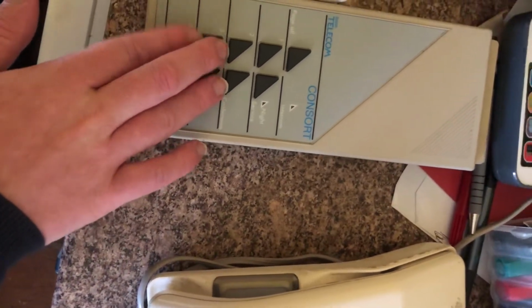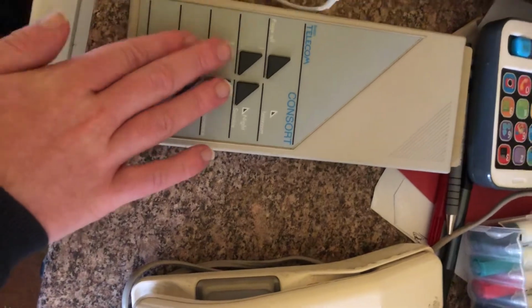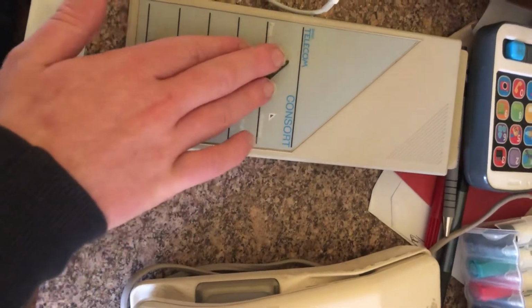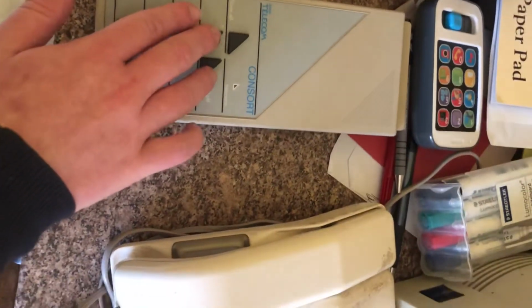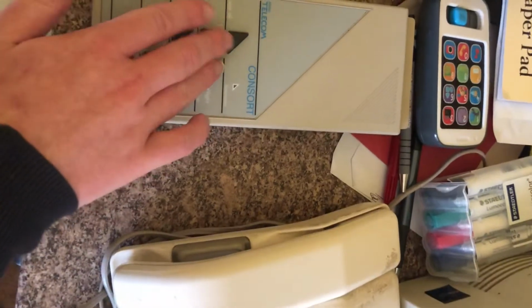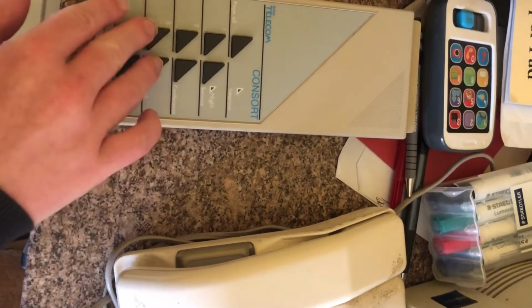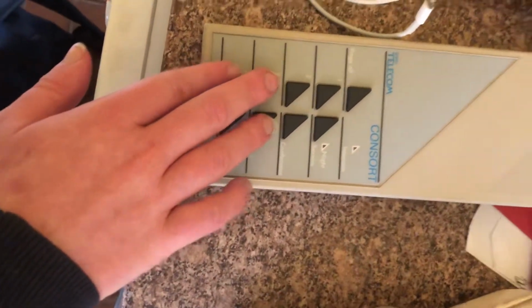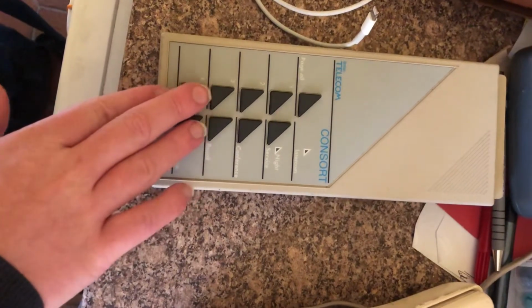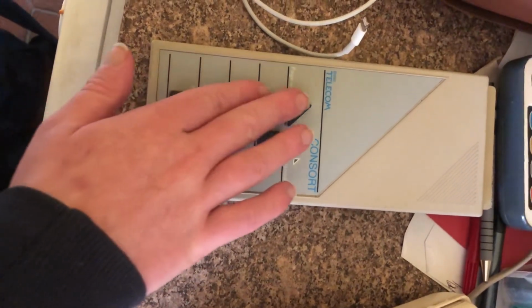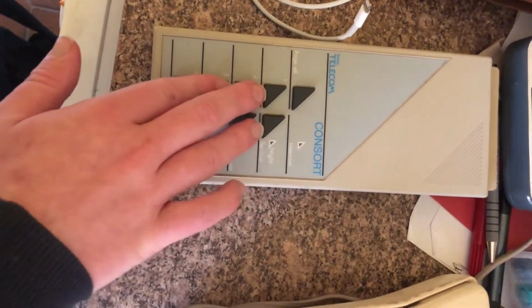you need to press, so remember all the buttons, you need to press log, line, and then you need to press this very lower left button here.